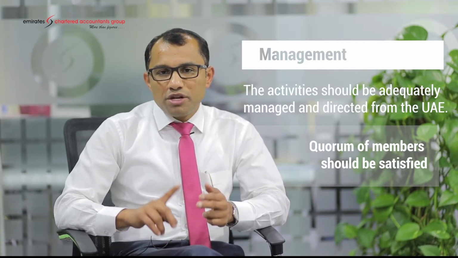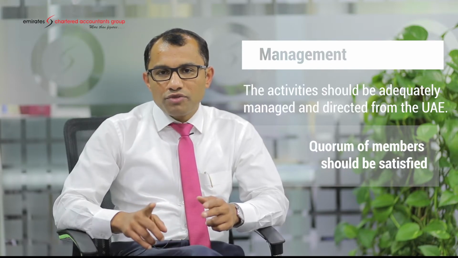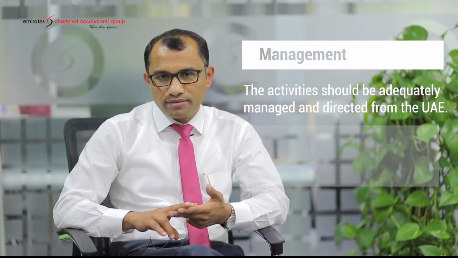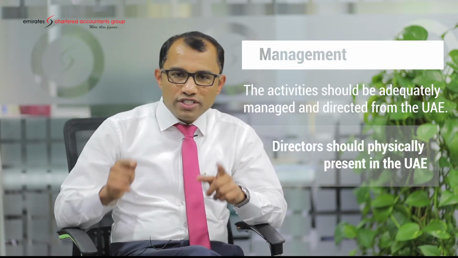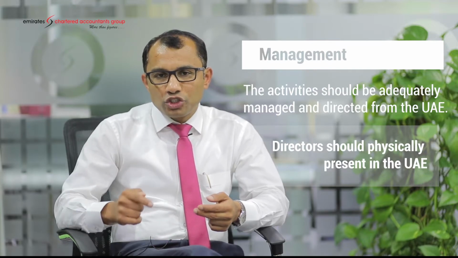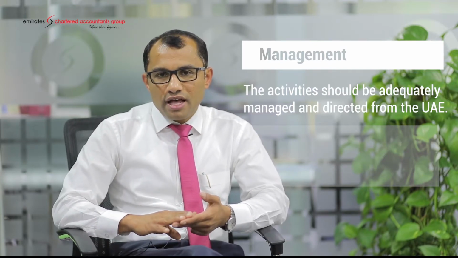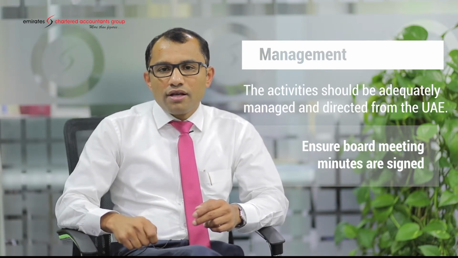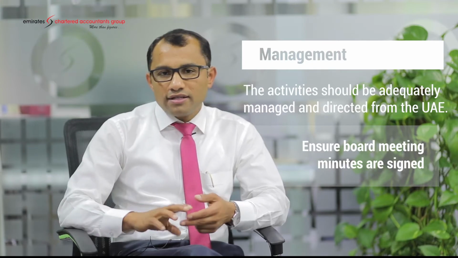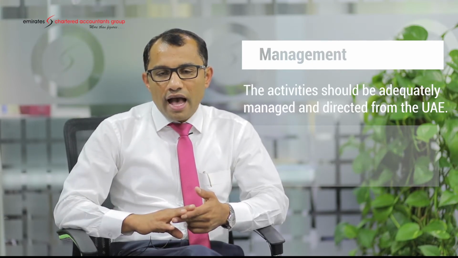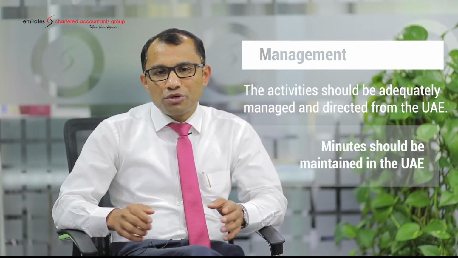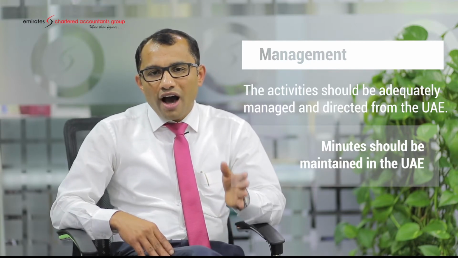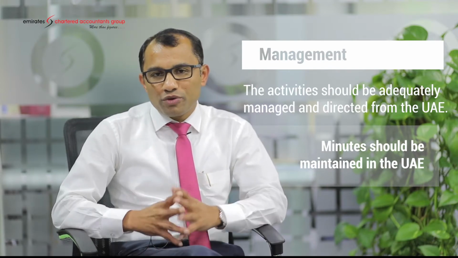Minimum number of meetings: minimum 1 meeting as per the law, and if the memorandum says more than 1 meeting, then that requirement has to be met. Then the meeting has to be held physically in the UAE. Directors should be present in the UAE itself, and the minutes of the meeting should be recorded. The directors should sign the minutes of the meeting, and such minutes should be maintained in the UAE. So you have to make sure that all are in compliance with the requirements of the regulation.